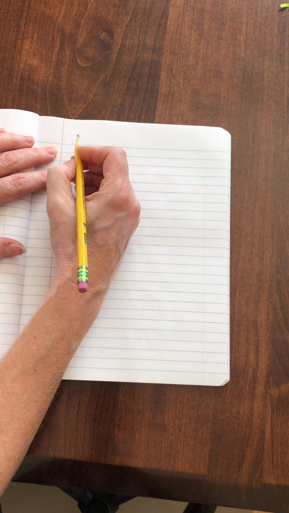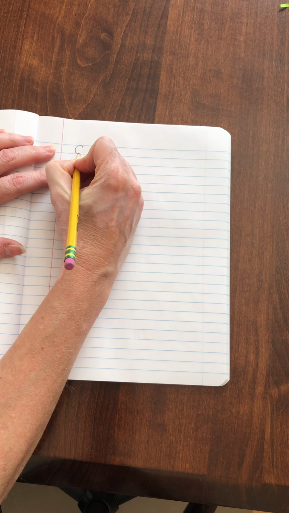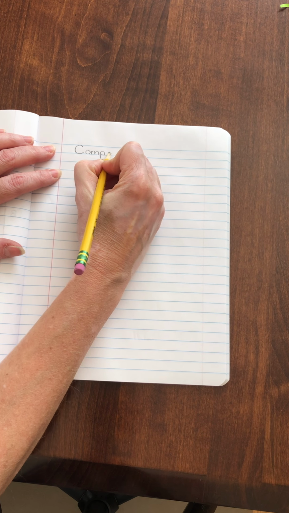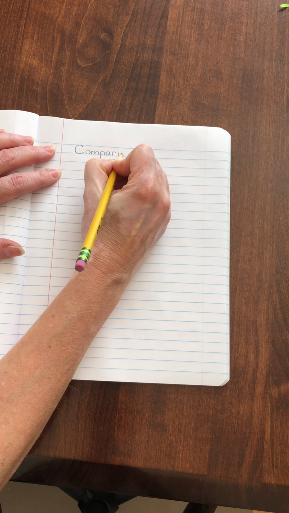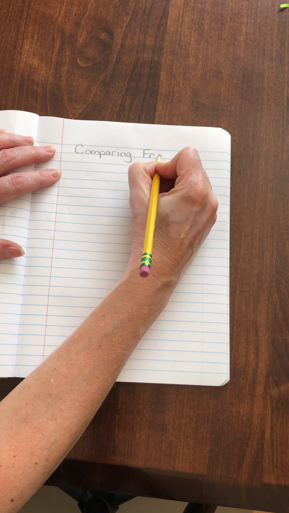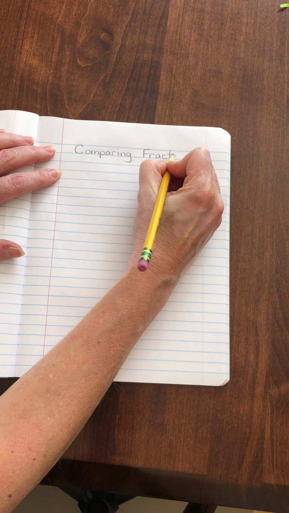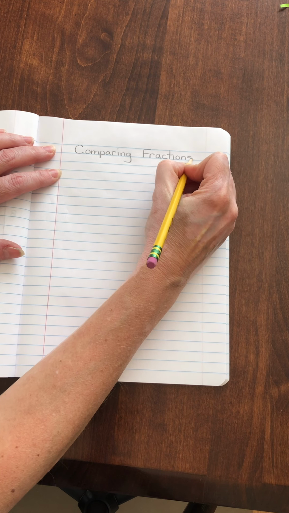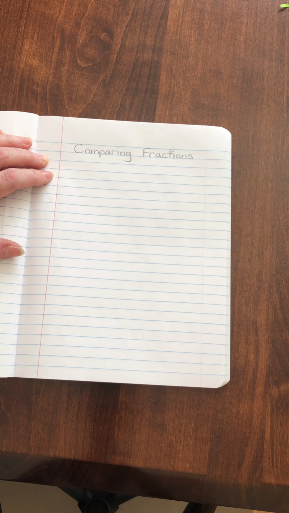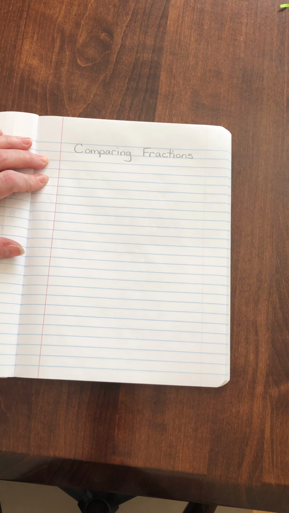You will pick up your pencil and we are going to write the words comparing fractions at the top of our page. Notice I'm going to start very close to this margin line here, and I'm going to, on the top baseline, I'm going to write comparing. Yours should look like mine. Capital F for fractions. Make sure it's spelled correctly. Comparing fractions. All right.